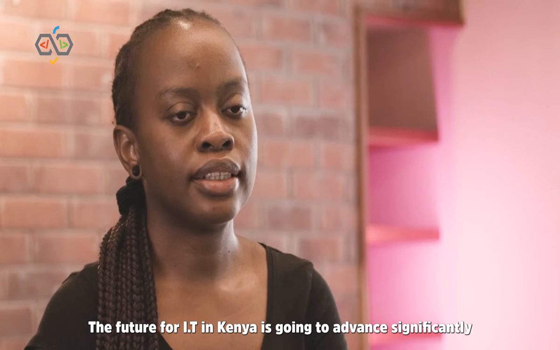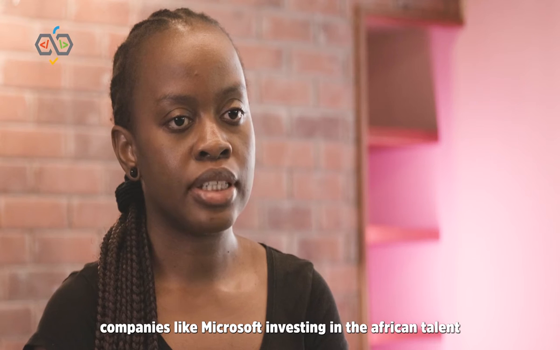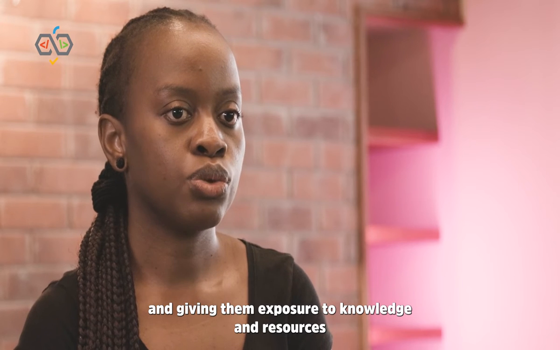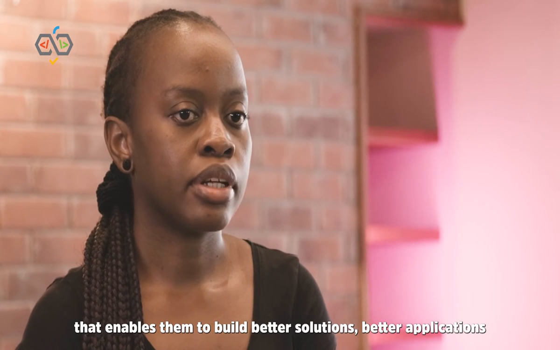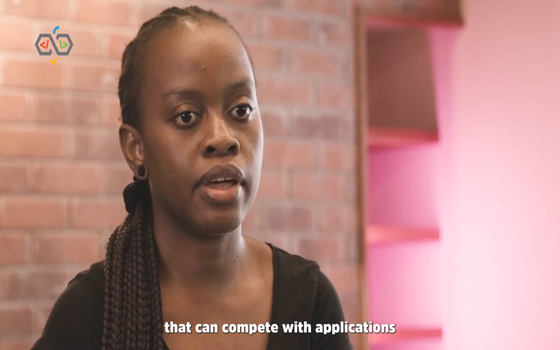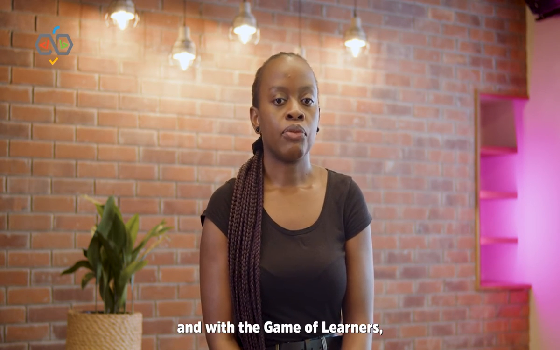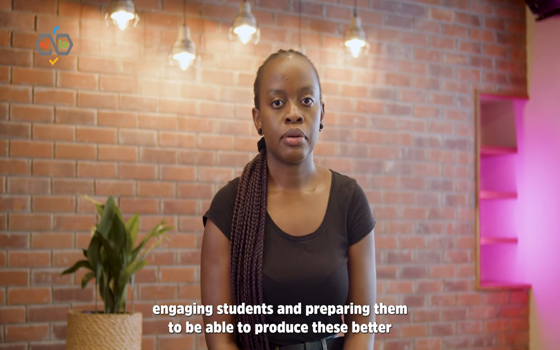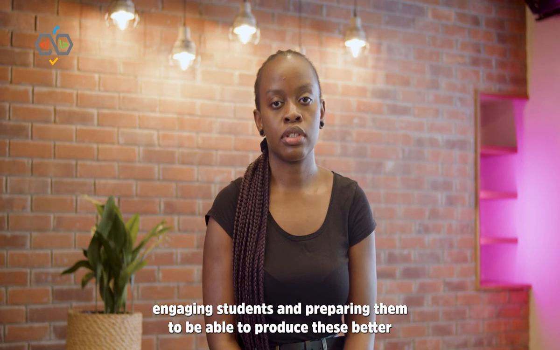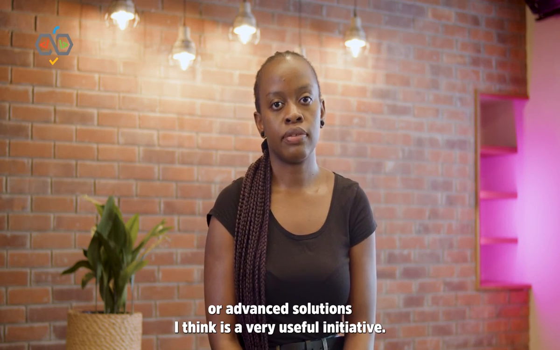The future for IT in Kenya is going to advance significantly, thanks to companies like Microsoft investing in the African talent and giving them exposure to knowledge and resources that enables them to build solutions, better applications that can compete with applications that come from more developed countries. And with Game of Learners engaging students and preparing them to be able to produce these better or advanced solutions, I think is a very useful initiative.